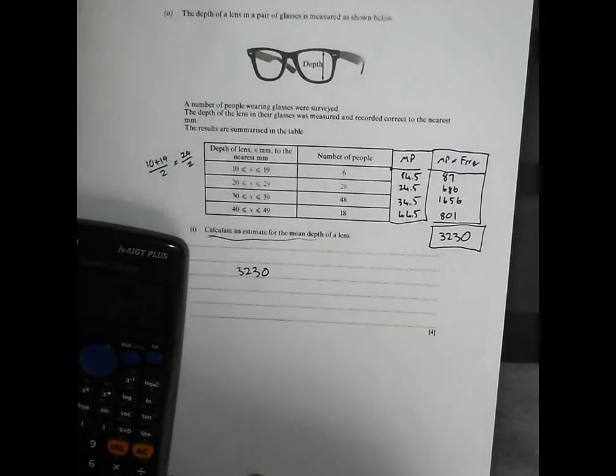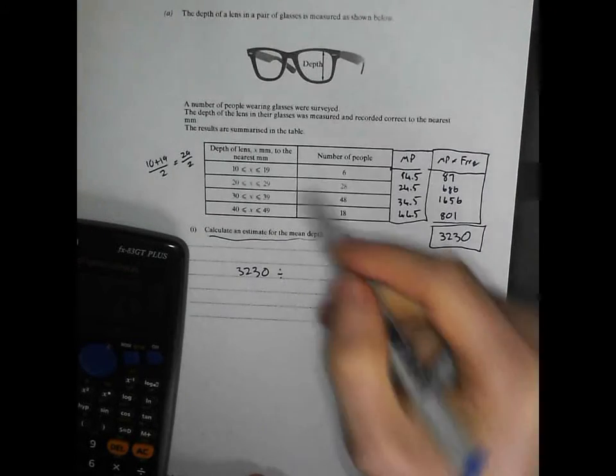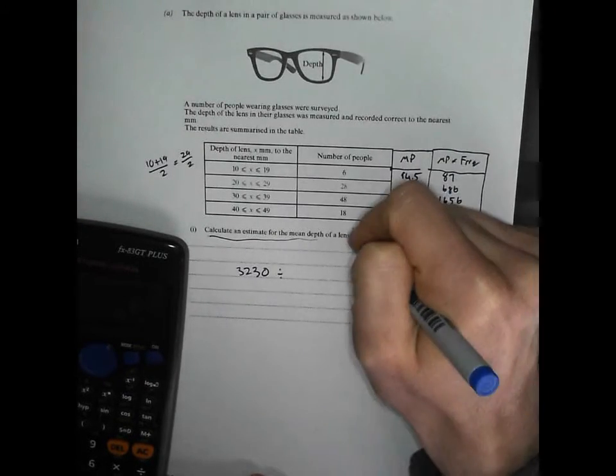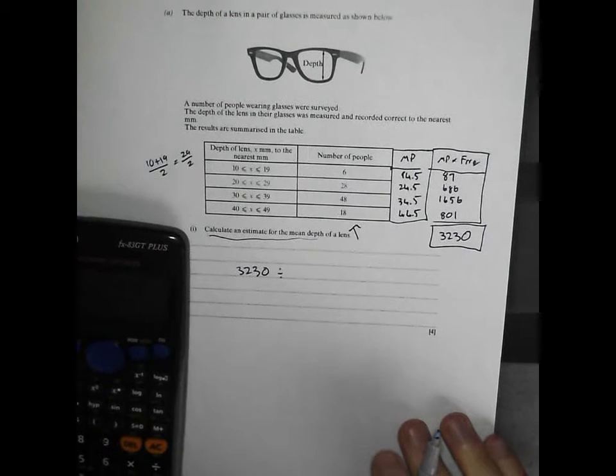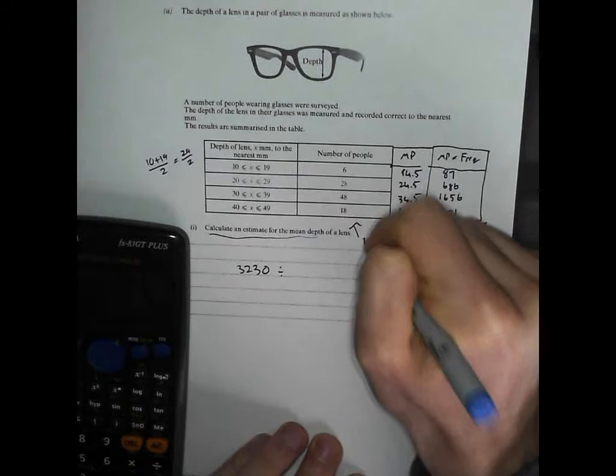3,230 and I'm going to divide it by my total number of people. Not by 4, because there's 4 rows. I need a grand total for that. So let's get it. I've got 6 plus 28 plus 48 plus 18. That's going to give me a grand total of 100 people. It tends to be a nice number.